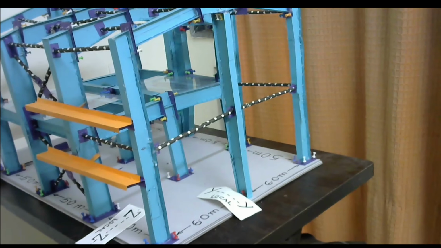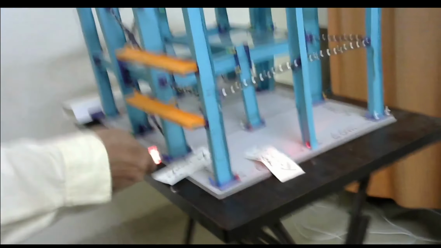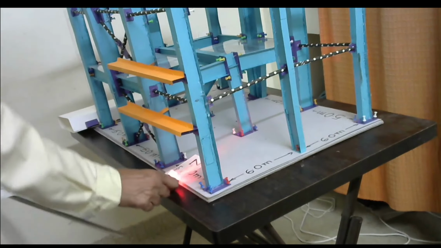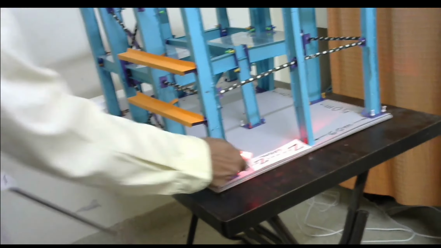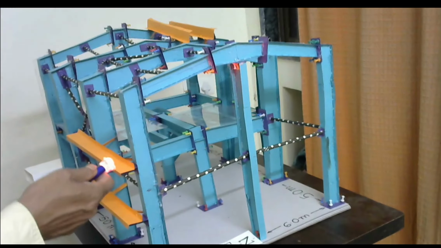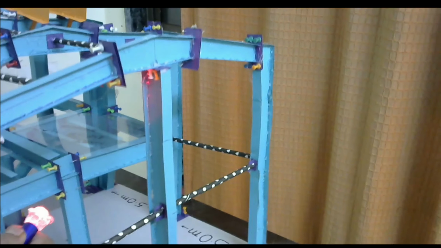Now let us come to LZ. Now fixed, pinned about local ZZ axis, pinned at bottom, pinned at top. You can see this connection. Can you see this connection?